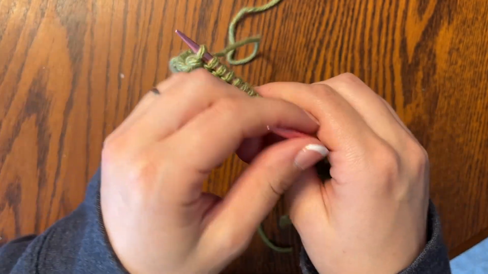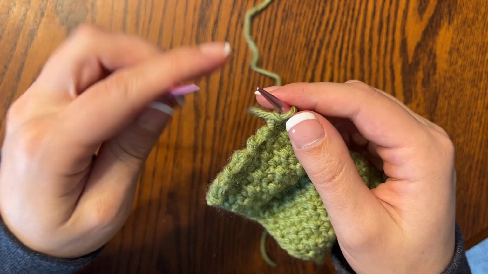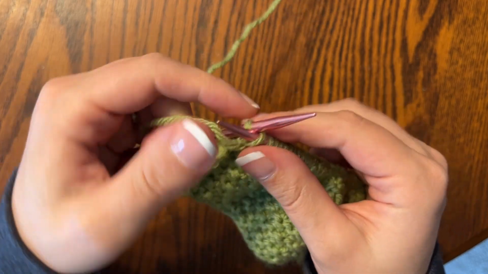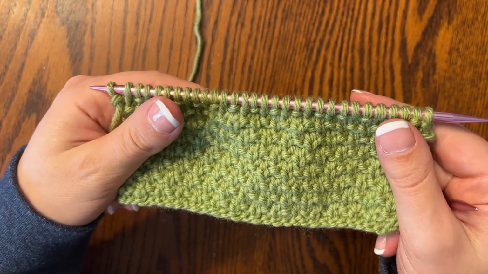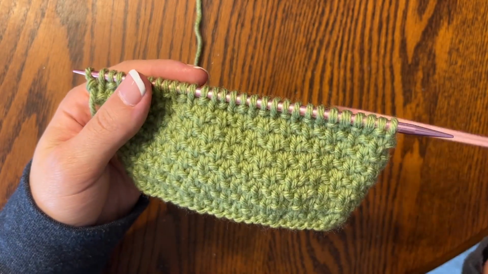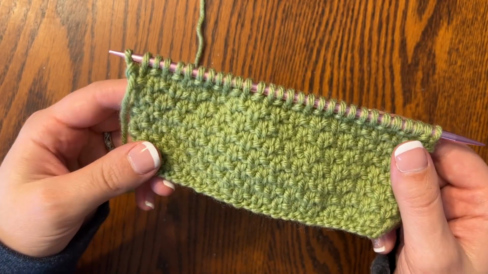And for the last row of this pattern, you're going to alternate between a purl one, knit one stitch. Now that your 4 rows have been completed, you can just repeat that for the amount of length that you need of the sand stitch for whatever you're doing.